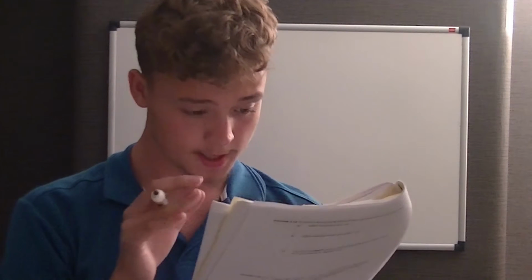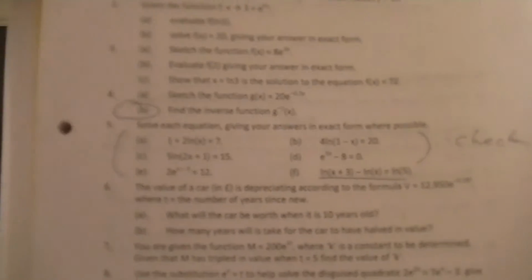Okay, so the ones I want to go through, if you're following this on the book here, is question 5, because they're quite tricky. I'll just come around and show you for the people that don't have this book. So just switch the camera screen around. I'll be doing question 5 there, the one that says check, and that's because I need to check myself.